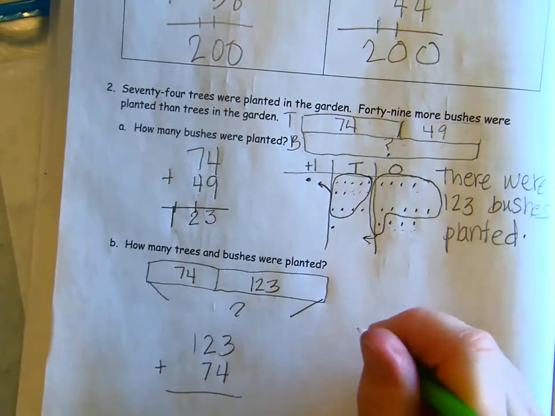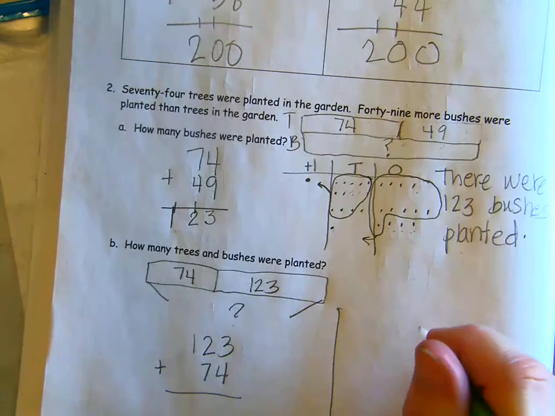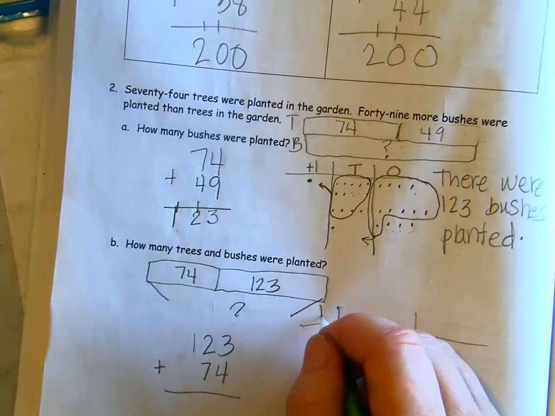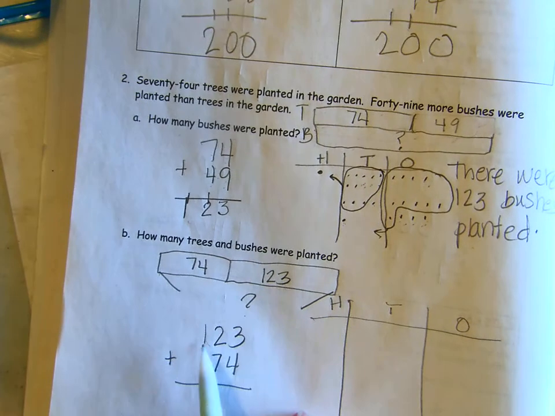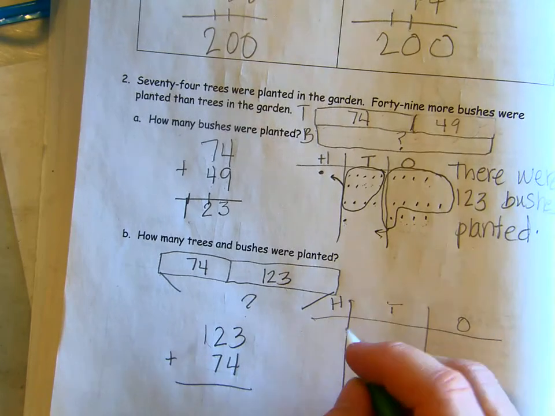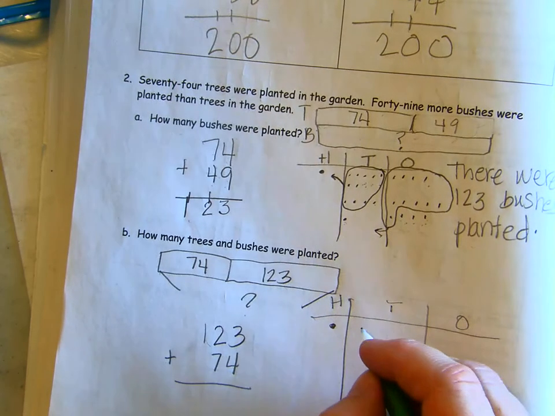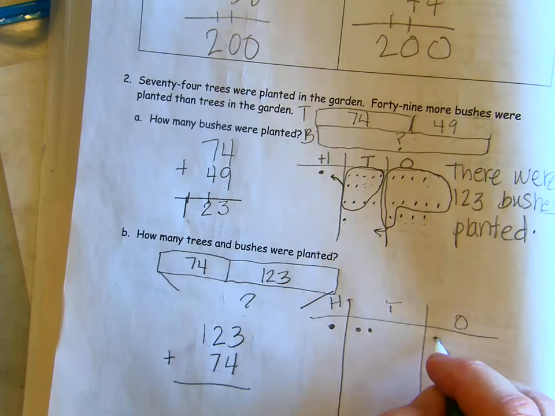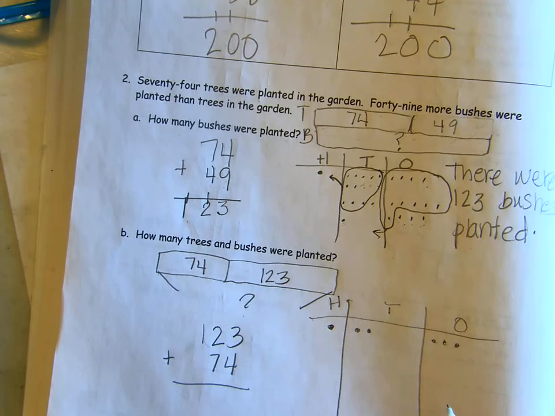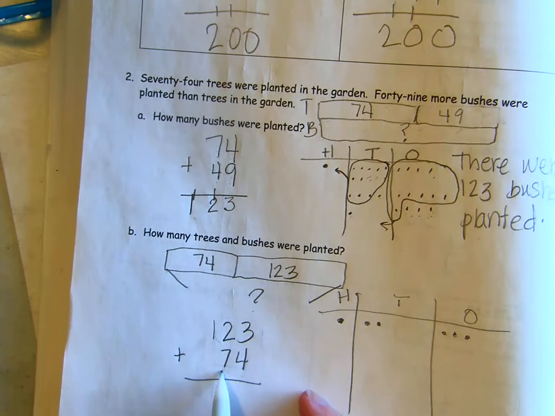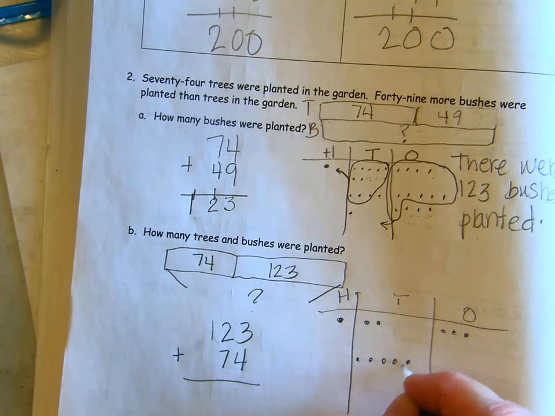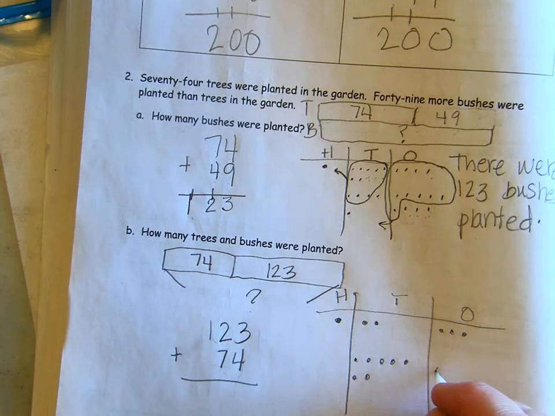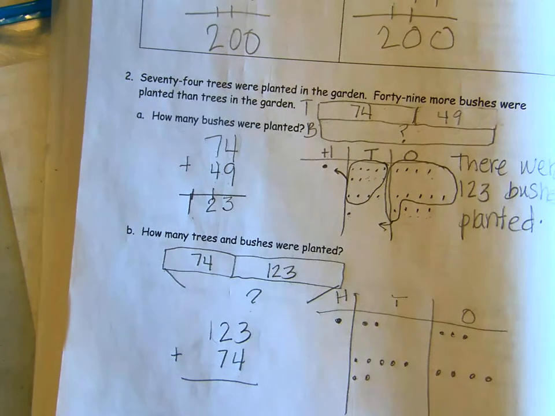And again, I am going to draw my place value chart. So I have hundreds and tens and ones. The first number is 123, 100, 2 tens, 3 ones. My second number is 74, 7 tens, and 4 ones.